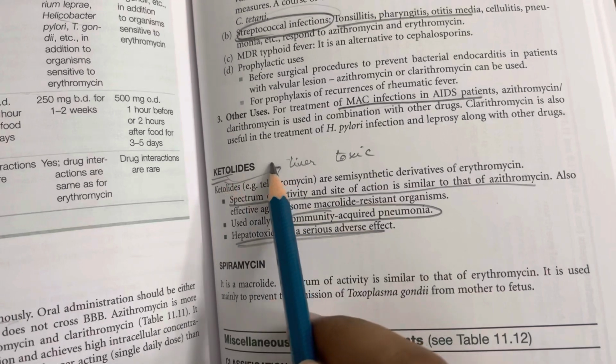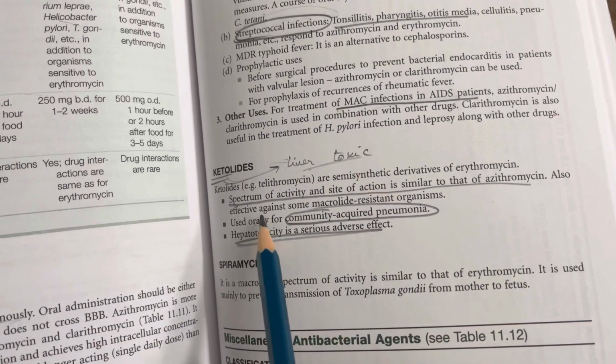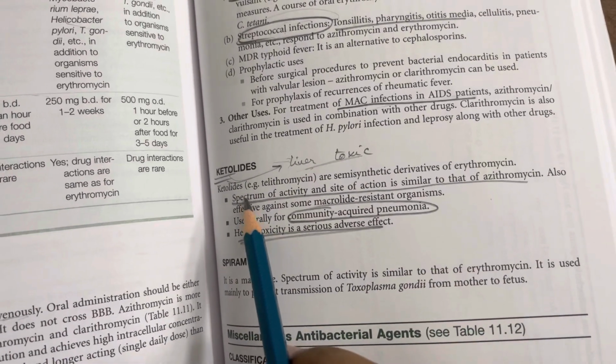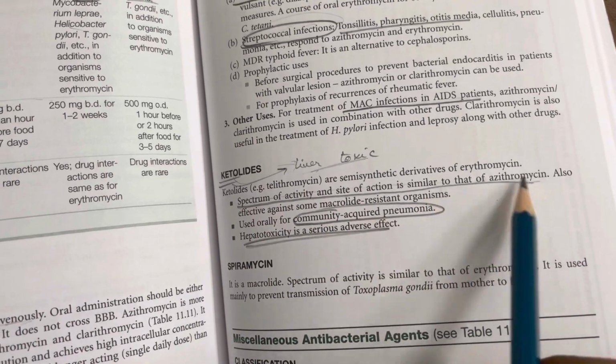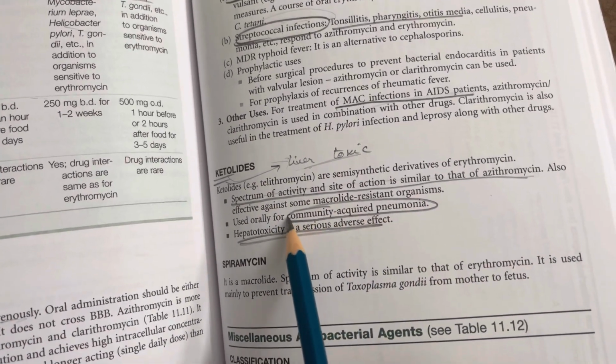Ketolides, so ketone bodies, they're toxic to the liver, so hepatotoxic, that is the serious adverse effect. So spectrum of activity and site of action is similar to that of azithromycin. Okay, it is used orally for community acquired pneumonia.